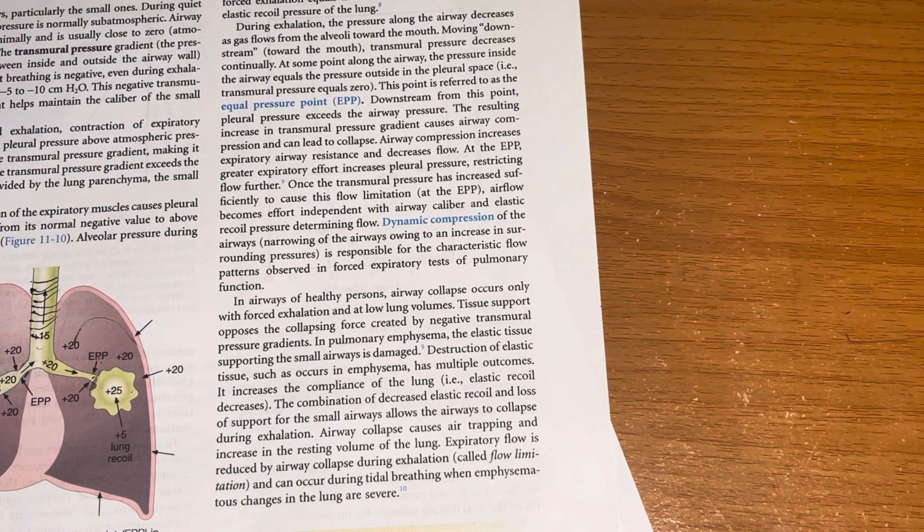Destruction of elastic tissue, such as occurs in emphysema, has multiple outcomes. It increases the compliance of the lung, which is the lung is more compliant because there's no elastic fiber that will stop it from stretching out. So it's very compliant, so it's easier to inflate. That's what they mean by a higher compliance. A higher compliance means that it is easy to inflate.